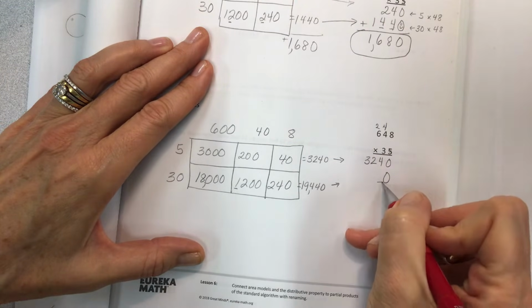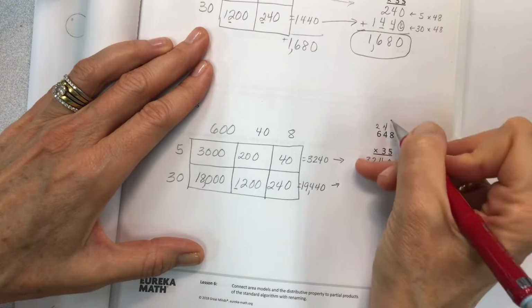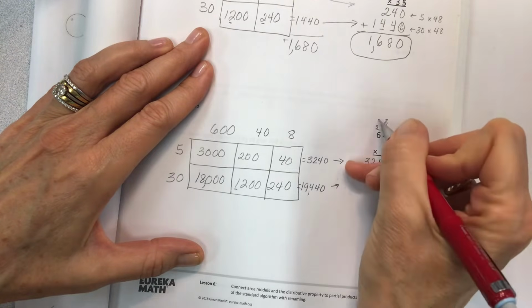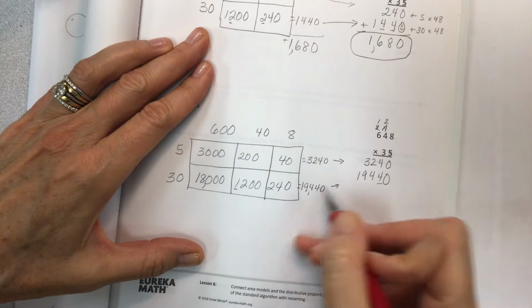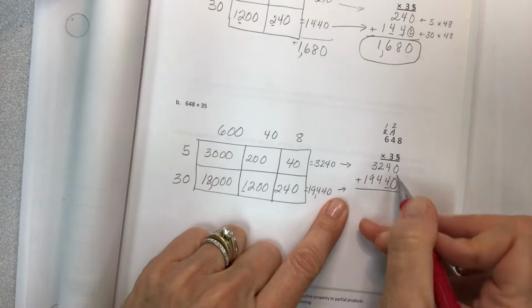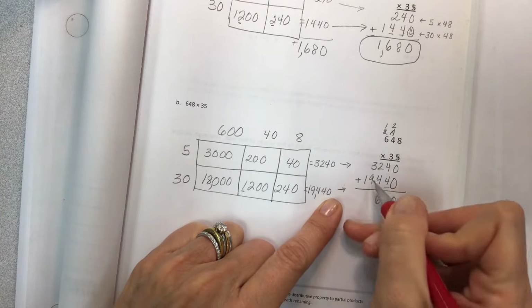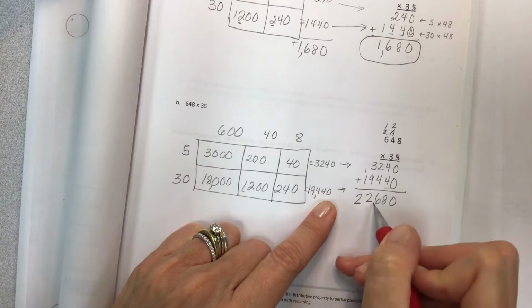Now we're moving on into the tens place, so start in the tens. 3 times 8 is 24, carry the 2. 3 times 4 is 12, plus 2 is 14, carry the 1. And then 3 times 6 is 18, plus 1 is 19. 19,440. Hooray. Now these match, so I'm going to go ahead and add. Zeros, 4 plus 4 is 8, 4 plus 2 is 6, 9, 10, 11, 12, carry the 1, and then we have 2.